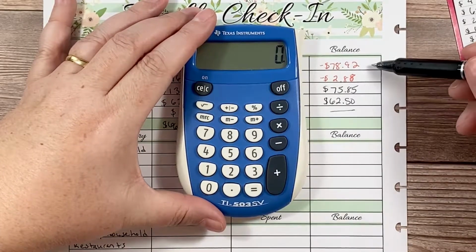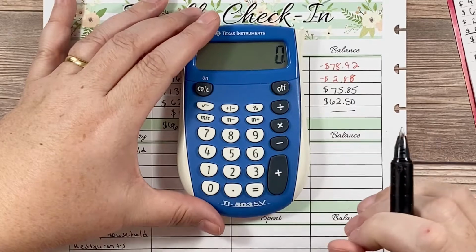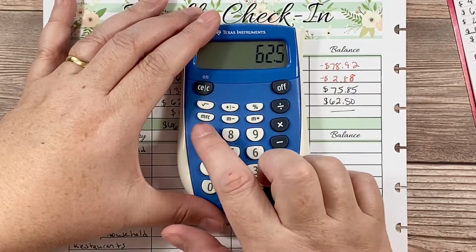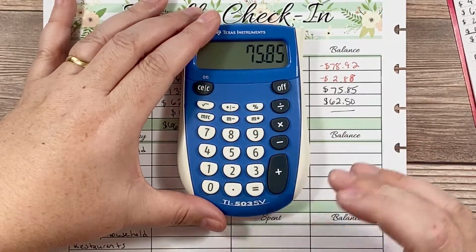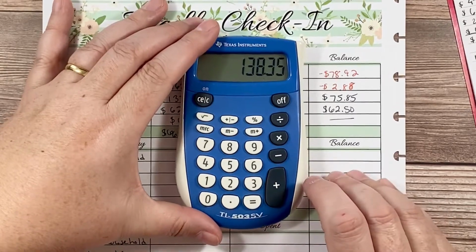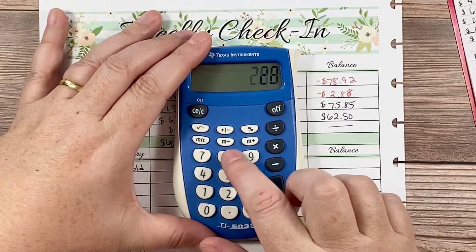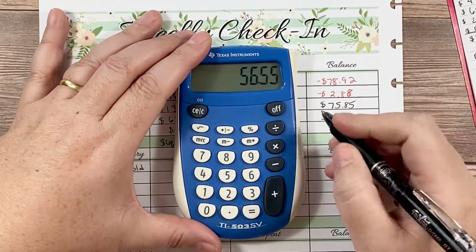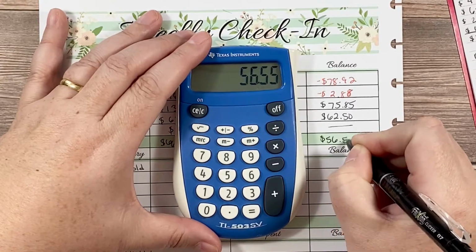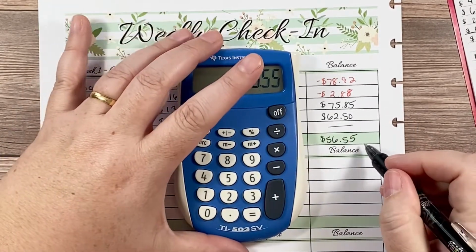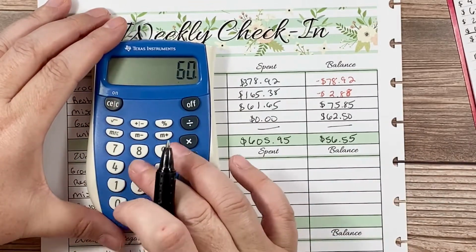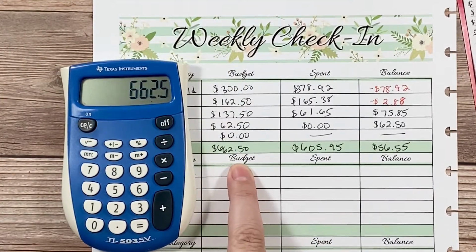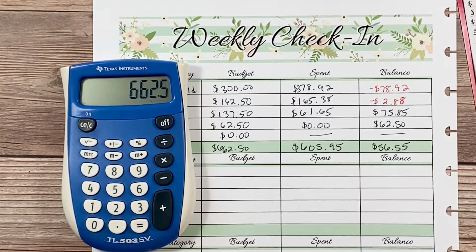Let's see, I'm going to start at the bottom and work my way up because the bottom numbers are positive, and then I'll do the negative. So 62.50 plus the 75.85 minus the 288 minus the 78.92. So that left us $56.55. Now if I add $56.55 to the $605.95, I should get the $662.50. So check and check.